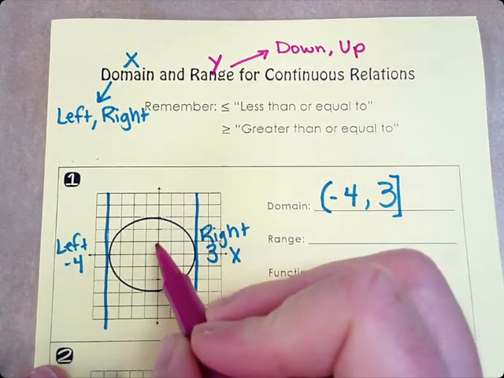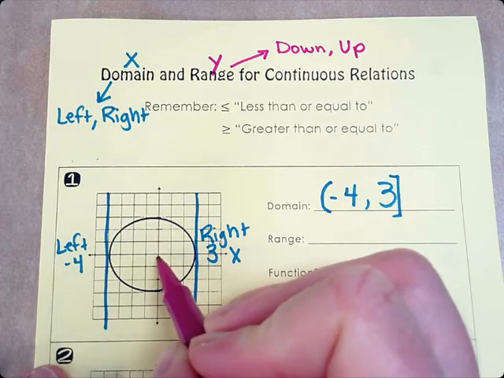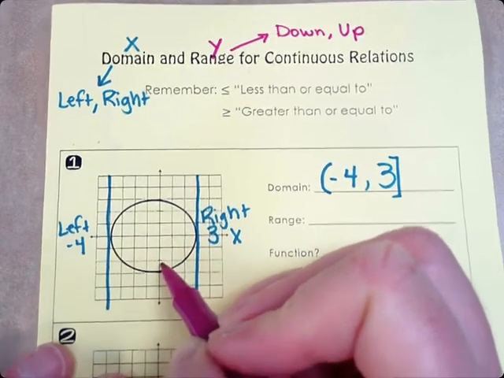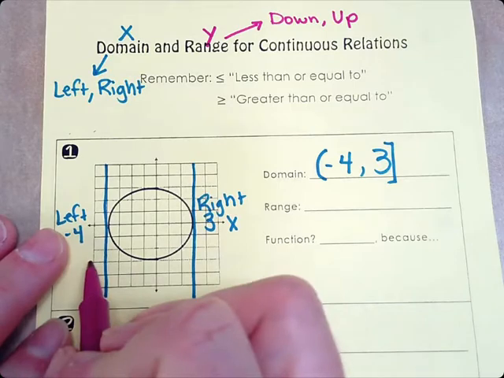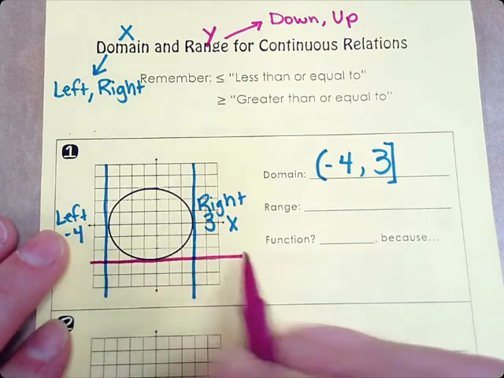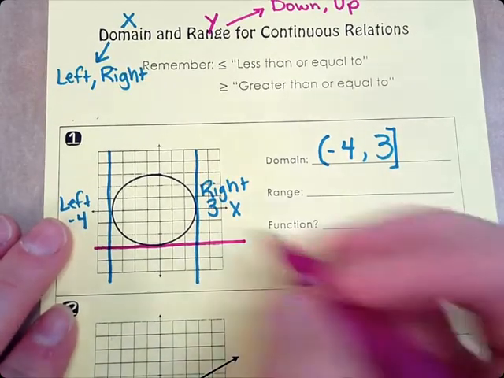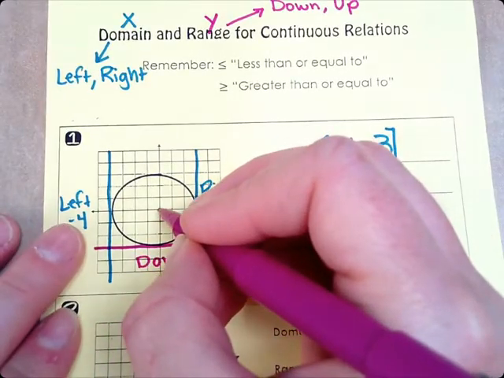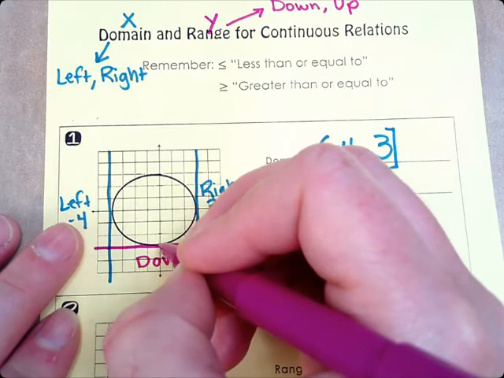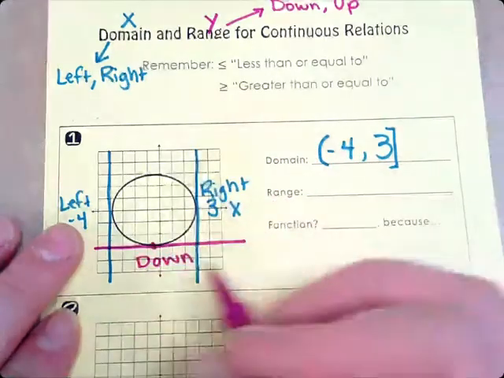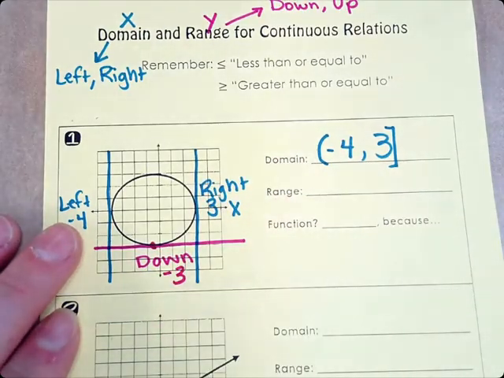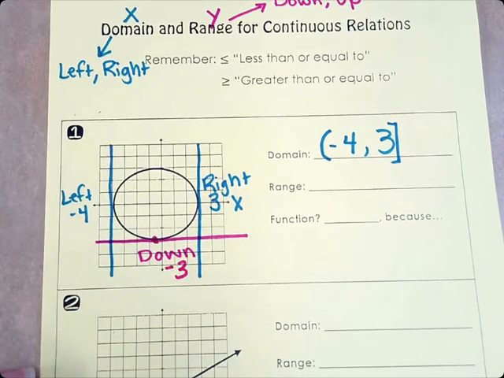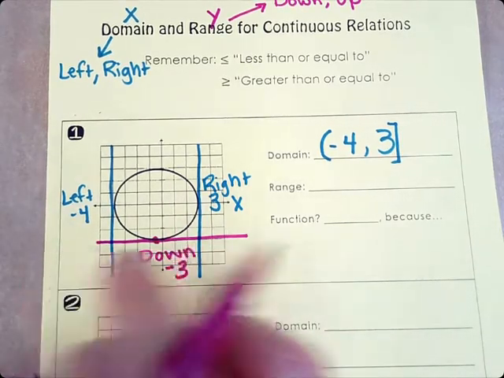So let's look and see how far down does this relationship go? Does the circle go? And we're going to draw a fence there. And I'm going to write the word down. And it's at, here's the origin, -1, -2, -3. It'll go all the way down to -3 right here. So the fence on the down part is here.